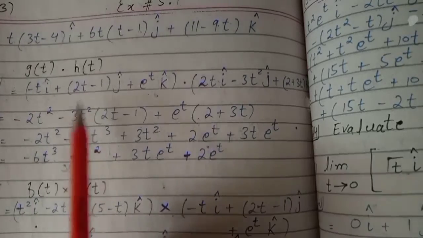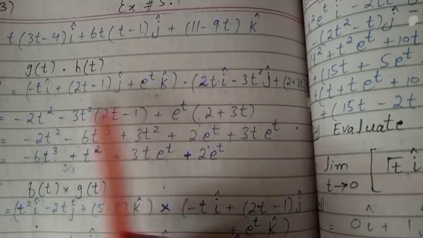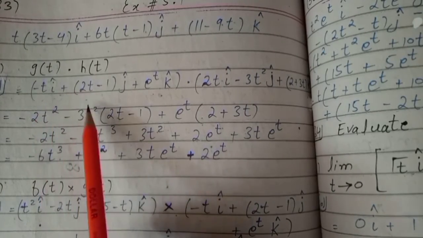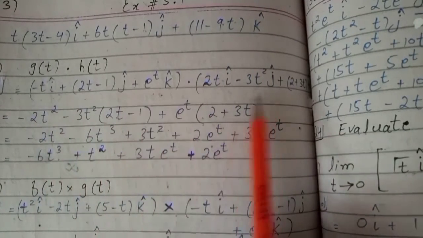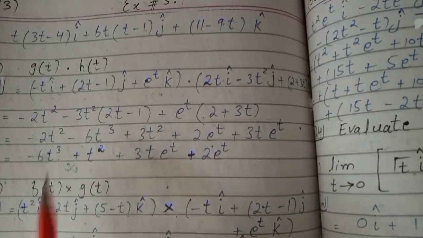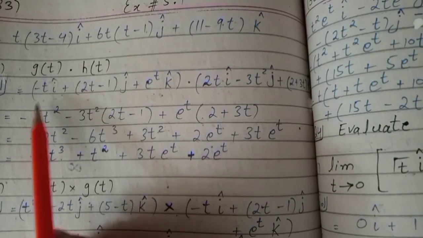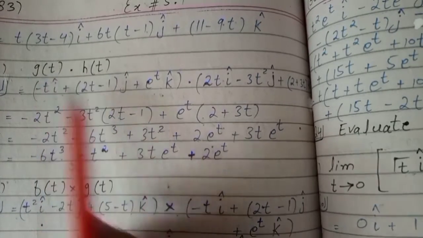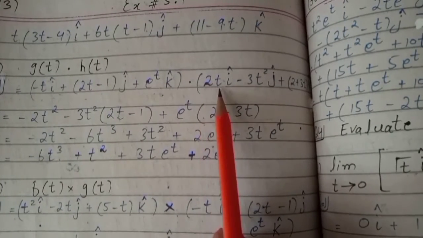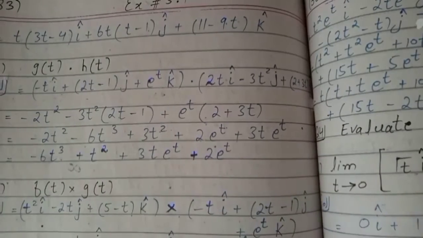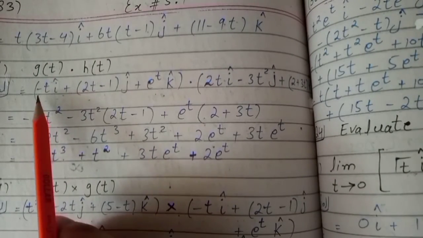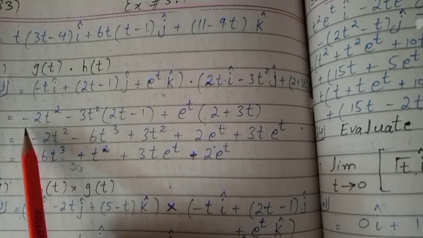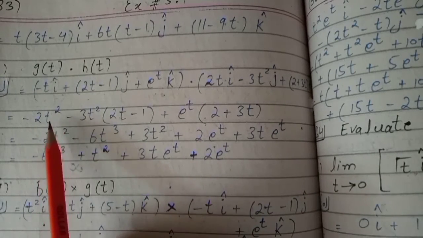You know, students, that whenever there is a dot product between two vectors, we multiply the corresponding components and then add them. If we multiply the first component of the vector function g of t with the first component of the vector function h of t, we get, if we multiply minus t with 2t, we get minus 2t square.